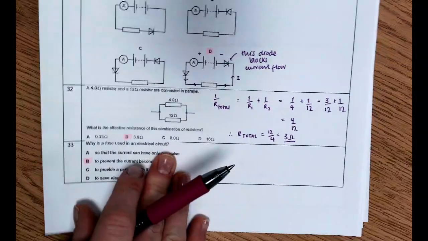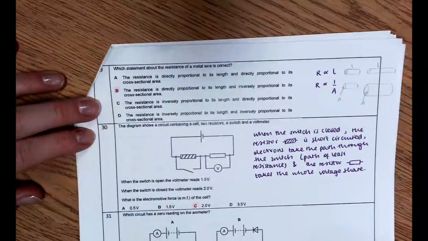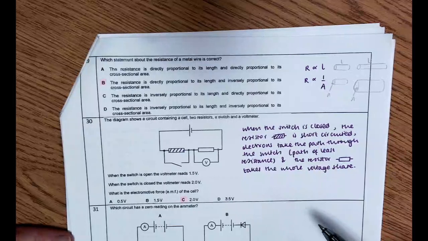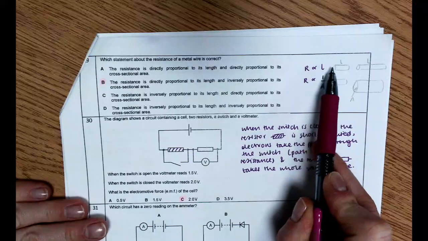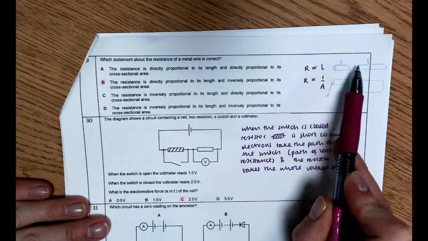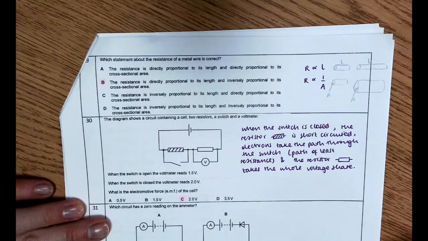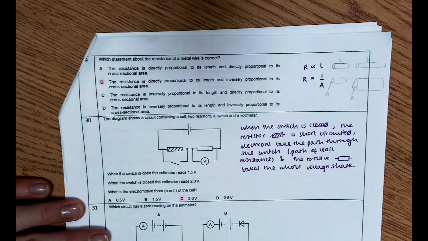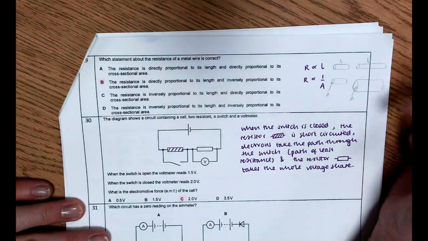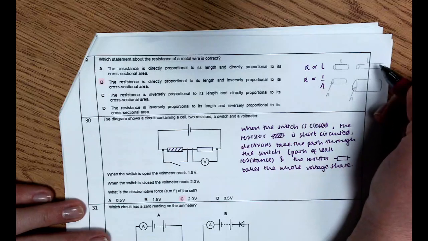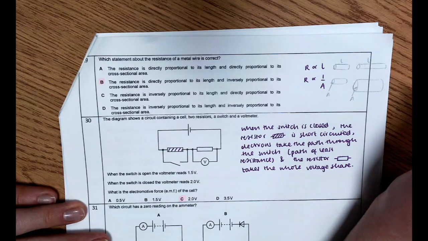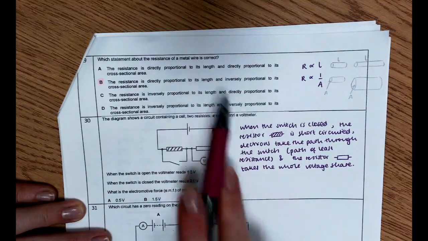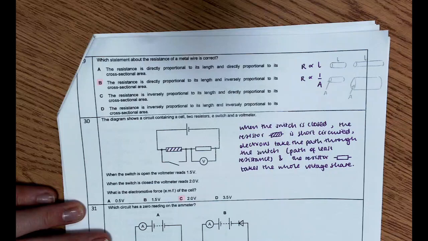29. Which statement about the resistance of a metal wire is correct? Well, we know that resistance inside of a wire is due to the fact that electrons collide with the positive ions, and that causes a bit of heat loss due to resistance. And so the longer the wire, the more likely there are going to be more collisions, and resistance goes up. The larger the cross-sectional area, the lower the resistance. Again, you can just remember these proportionalities. The resistance is directly proportional to its length and inversely proportional to its cross-sectional area. So that gives you B.